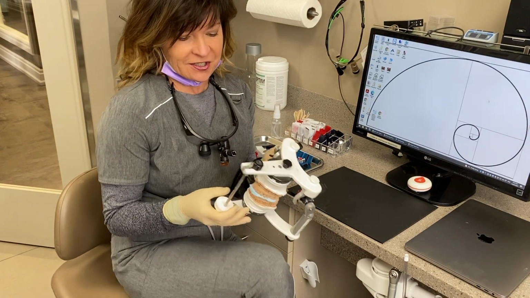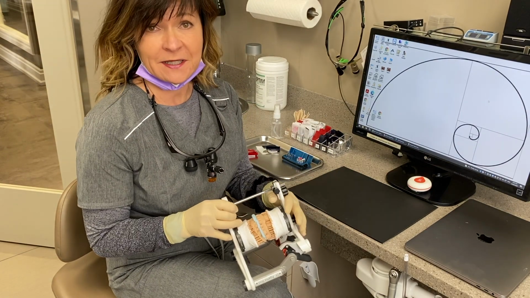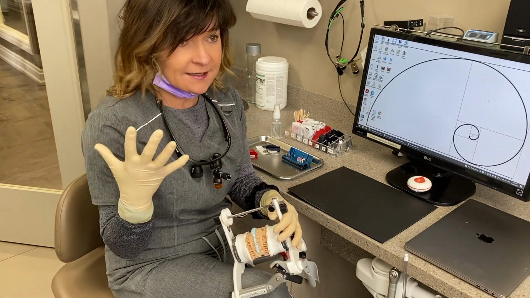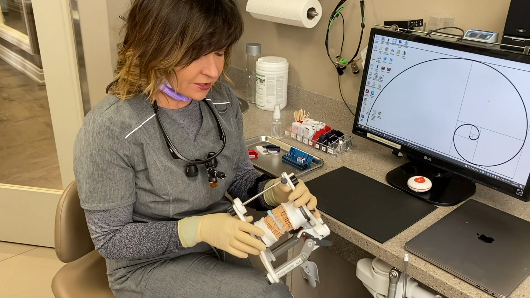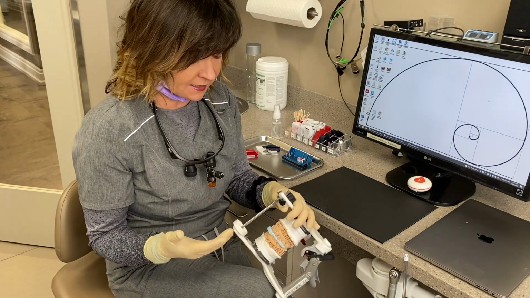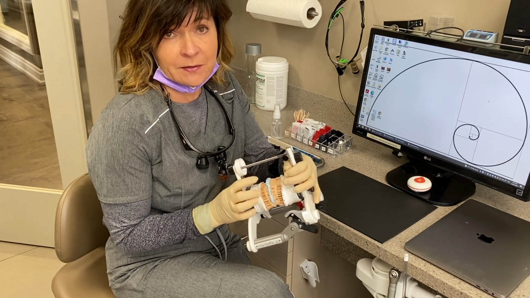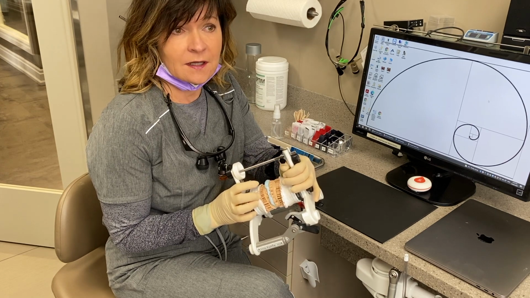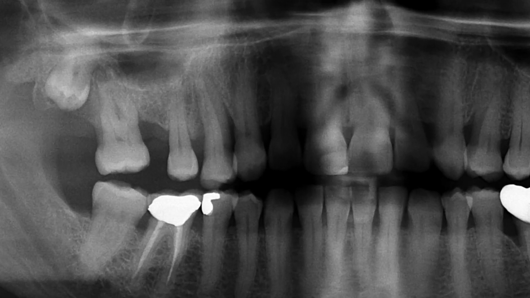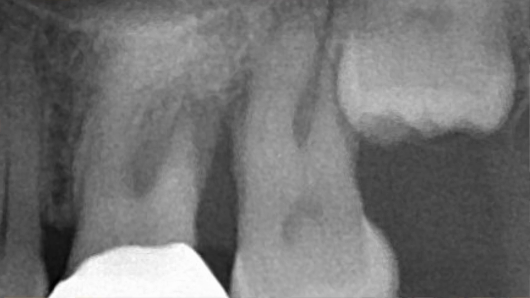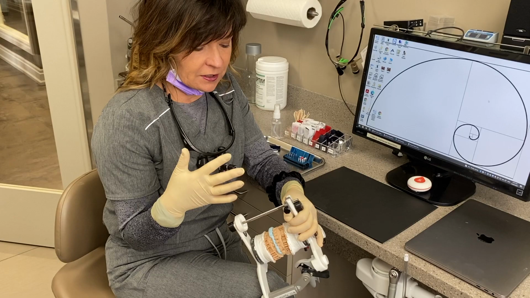So TMJ patients are sometimes complex because they come with a multitude of different symptoms. Sometimes it's very obvious: headaches, jaw pain, clicking, popping, and other times it's something really subtle. In this case, I had a lady that had basically really no symptoms aside from severe bone loss around a couple of teeth. On the x-ray, there's like no bone and the teeth are mobile, but it's just two teeth in her mouth and nobody could figure out what was going on.